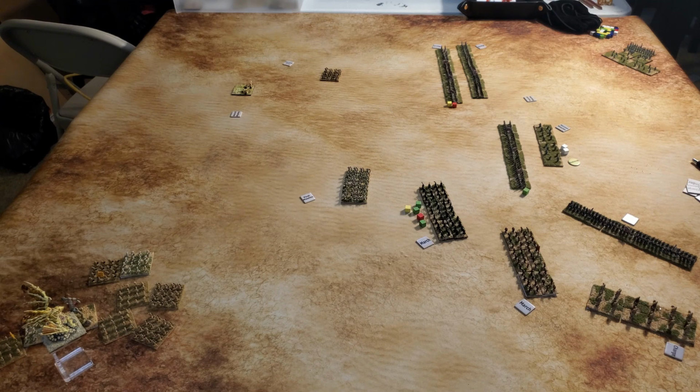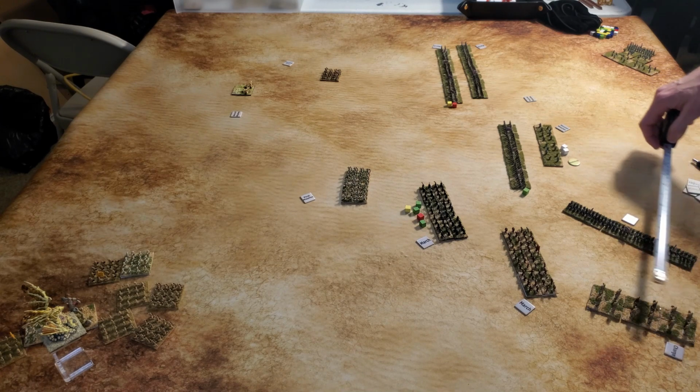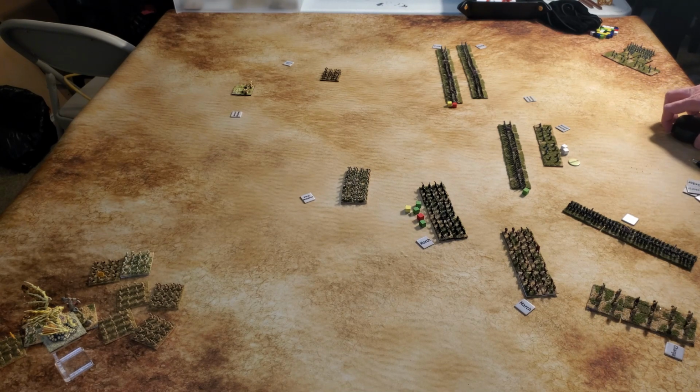Second missiles here with our muskets, or smoothbore muskets, I should say. And they're all going to shoot at that incoming cavalry. That's probably the bigger threat. They're all at long range.